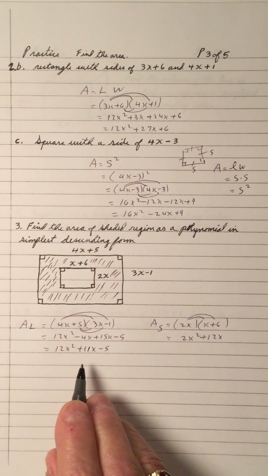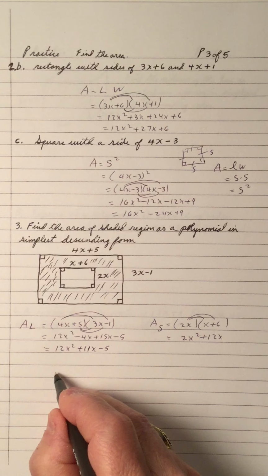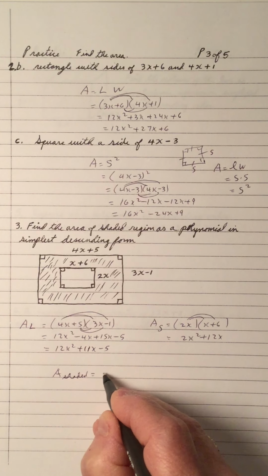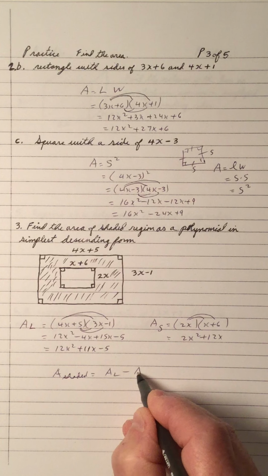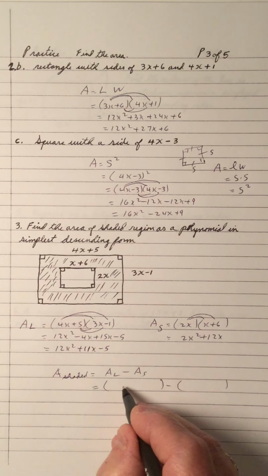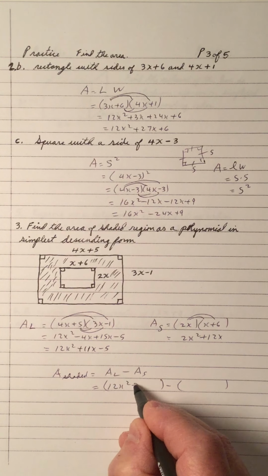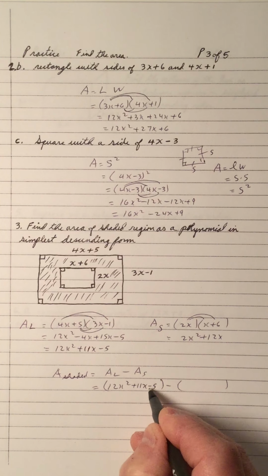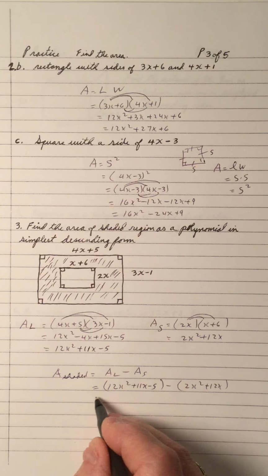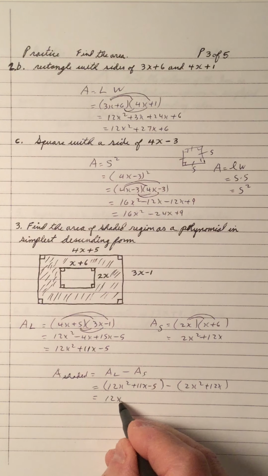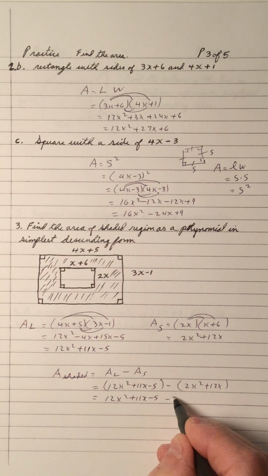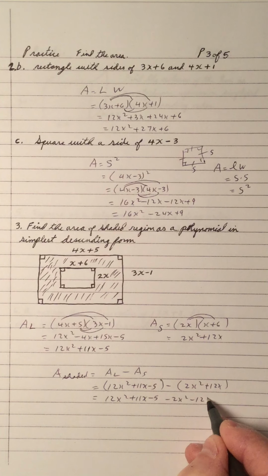Now that I have these done, I will find the shaded, S-H-A-D-E-D. The shaded is the large one, subtract the small one in area. So let's use brackets to keep it organized. The large one is 12x squared plus 11x minus 5. The small one is 2x squared plus 12x. And when we're subtracting, I'm adding the opposite, which is negative 2x squared minus 12x.